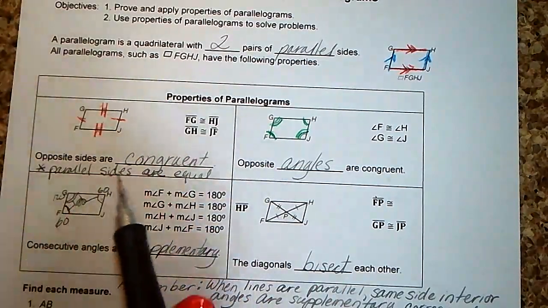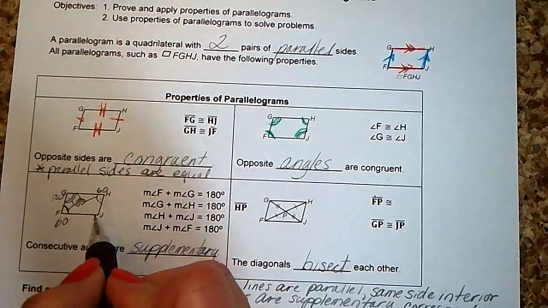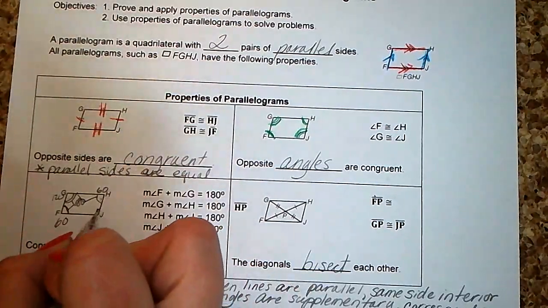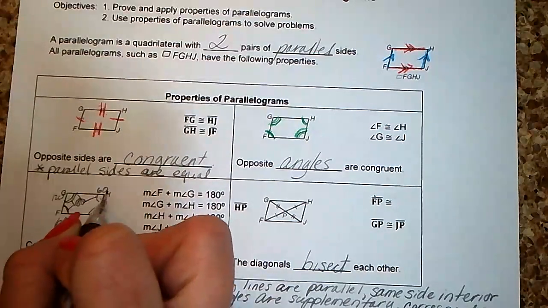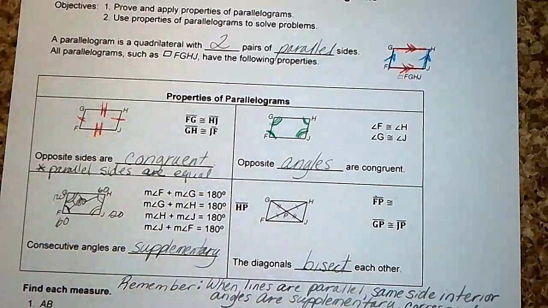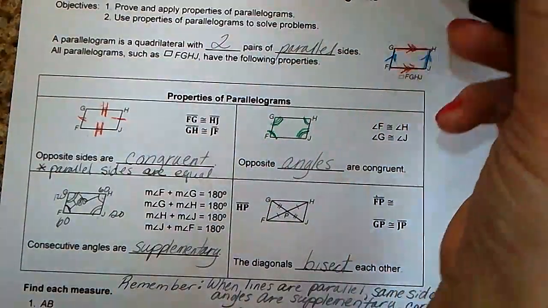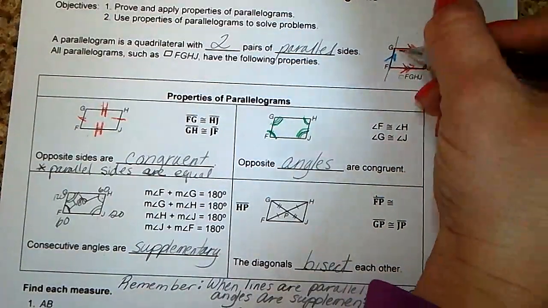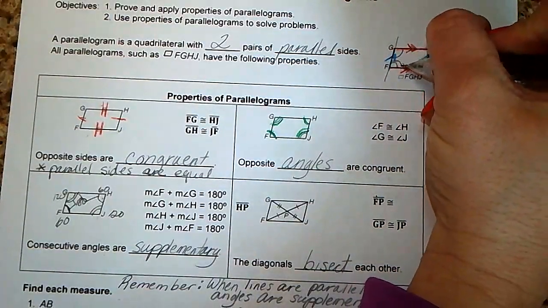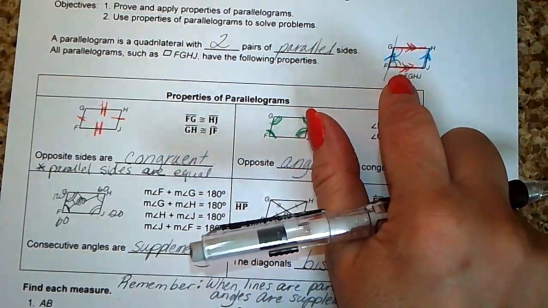And again, that makes sense because our opposite angles still have to be congruent. But the consecutive angles, the ones right after each other, are going to add up to 180. So 60 plus 120 here would add up to 180. And you know why that's happening? That's happening because of our parallel lines, right? If you think back, parallel lines, transversal, our same side interior angles are supplementary. So right there, we have a pair of same side interior angles that are supplementary.